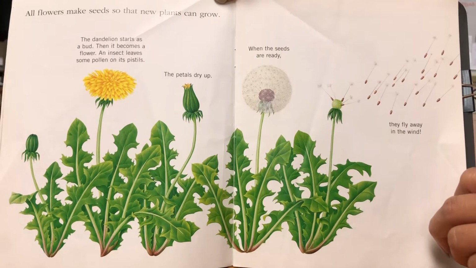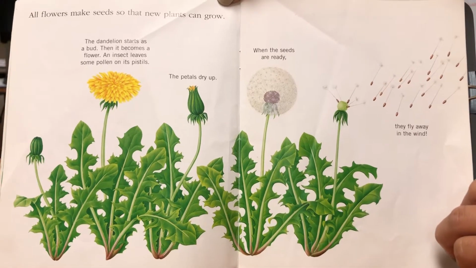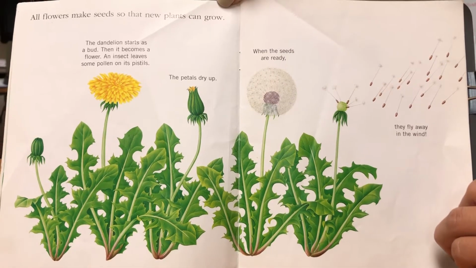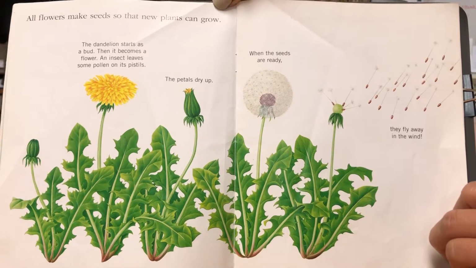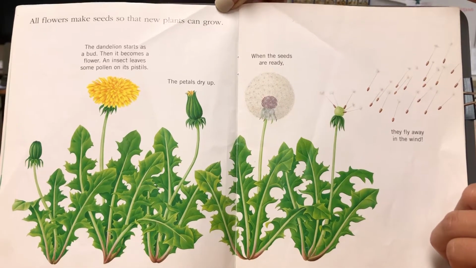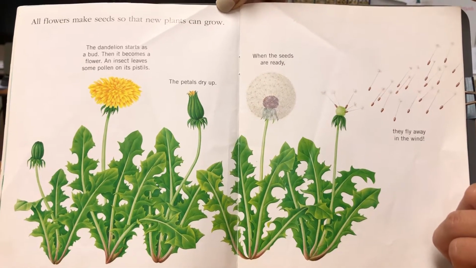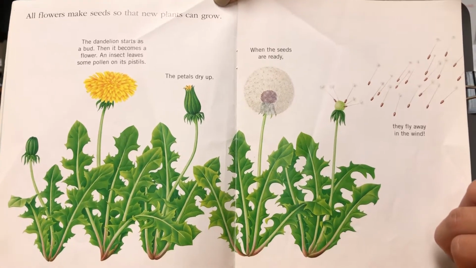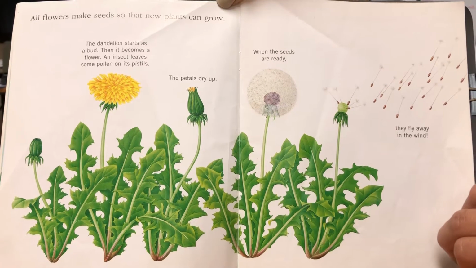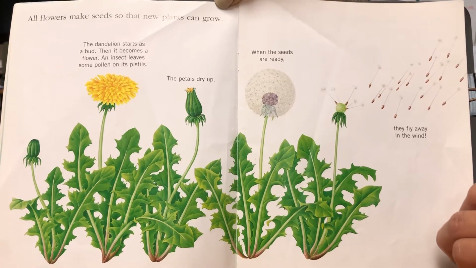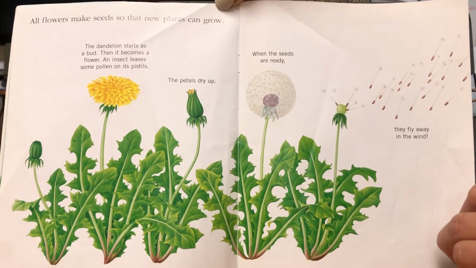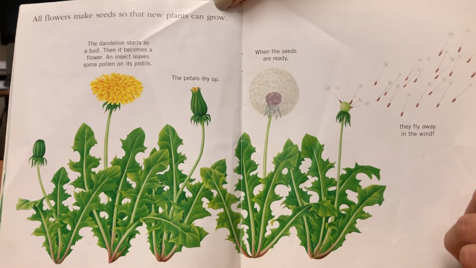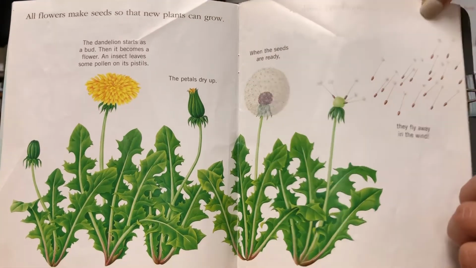All flowers make seeds so that new plants can grow. This yellow flower here is the dandelion. When it starts to bud, it becomes a flower. Then the insect leaves pollen on its pistils. Then afterwards, the petals dry up. And then the seeds are ready to pop out. You've seen these puffy white seeds. They fly in the air when it's a windy day.